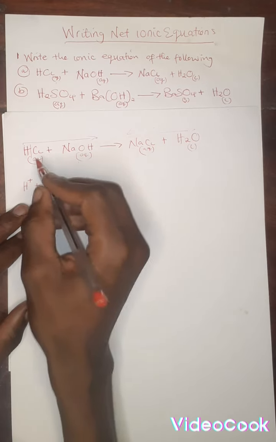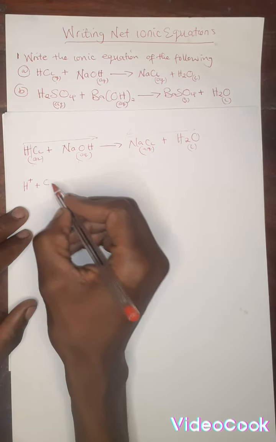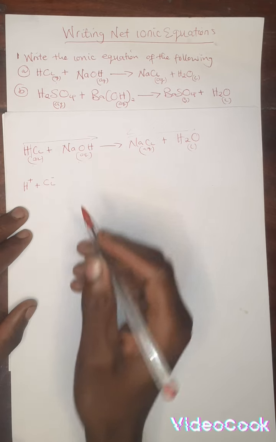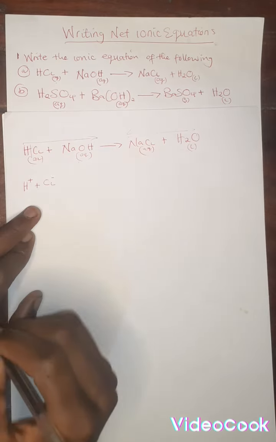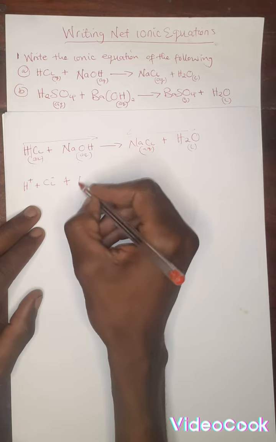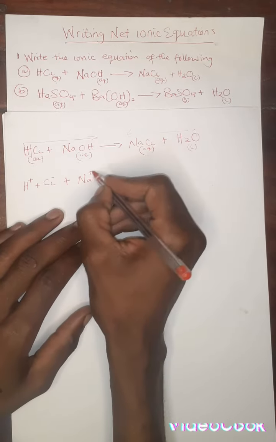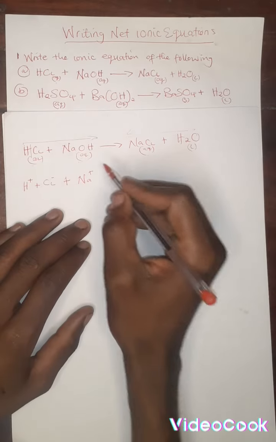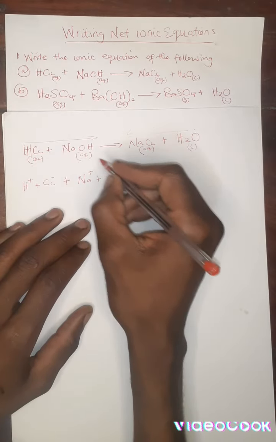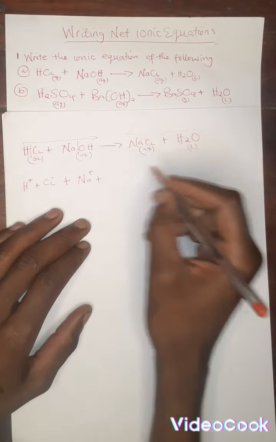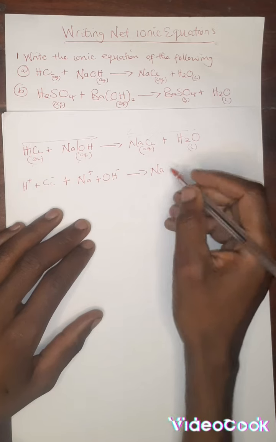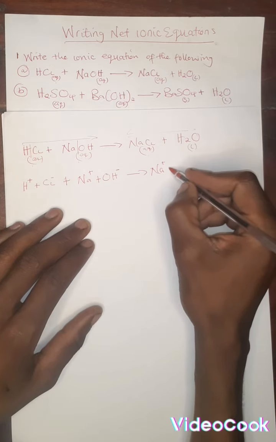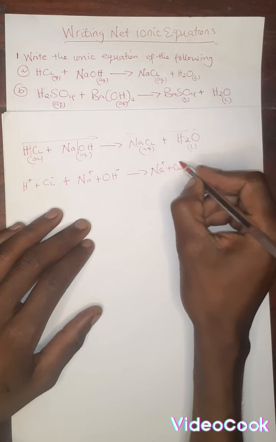Then plus chlorine. In this case, it will be a chloride ion, which forms a negative charge. Non-metals always form a negative charge, except for hydrogen in the absence of a metal. Then plus sodium. Sodium forms a positive charge. It is a metal found in group 1, so it's a positive charge. Then plus hydroxide, which is also a negative charge, to produce sodium. So all those which are in aqueous state, you need to split them. So sodium positive plus chloride negative.